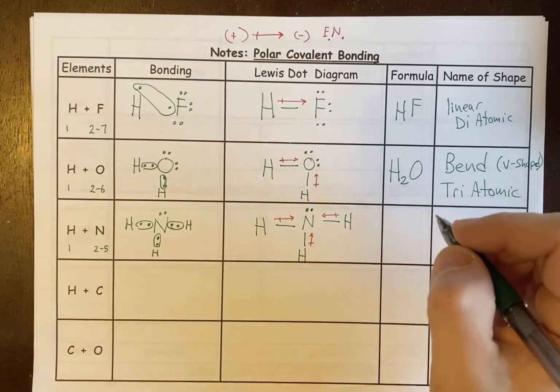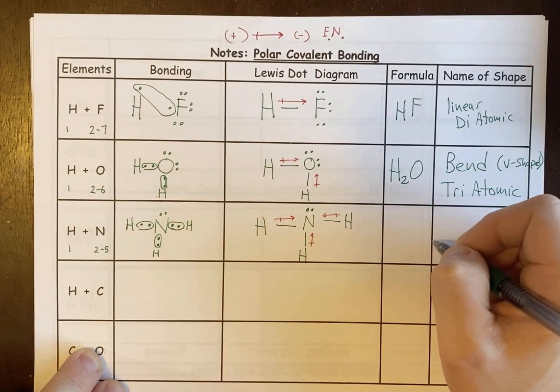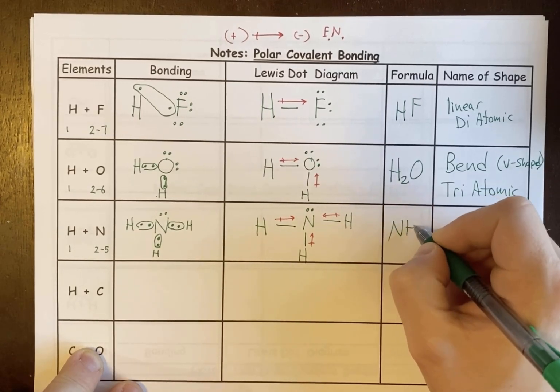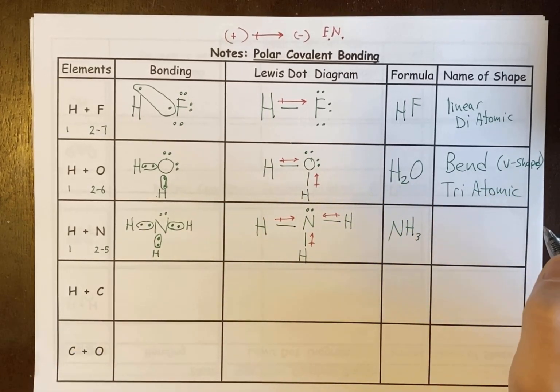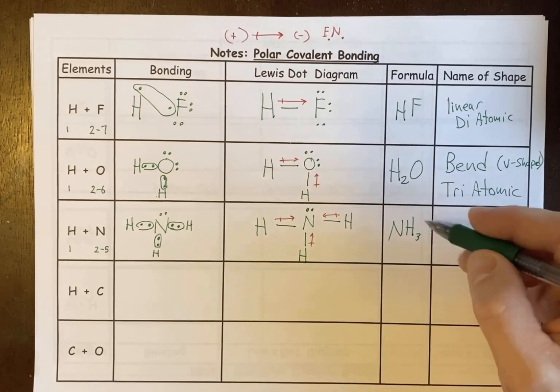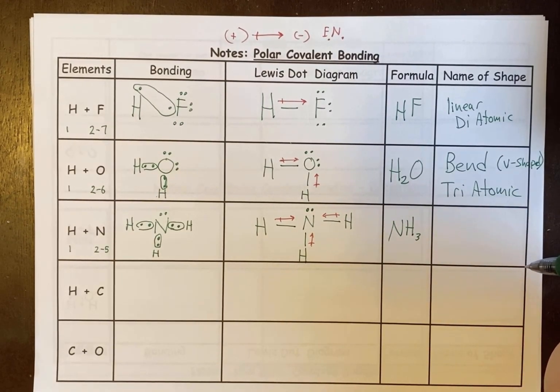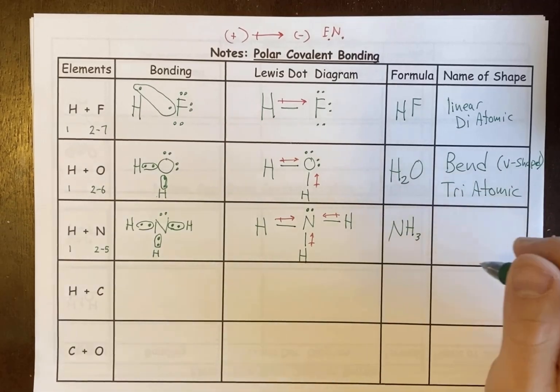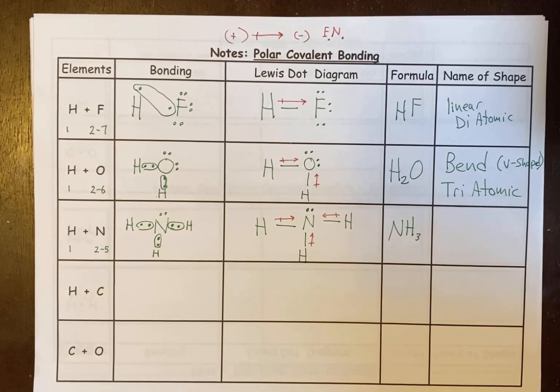My formula, you would technically write H3N, and that would be 100% right. I don't know why, but it's always typically written NH3. I think it's because it was done that way forever, and so they haven't changed it. But if you wrote H3N, you'd be 100% right too. So that's fine. I'm going to write it as NH3, just force of habit.